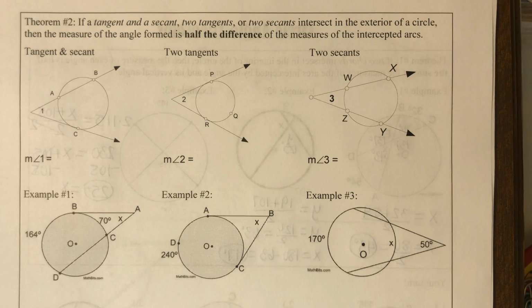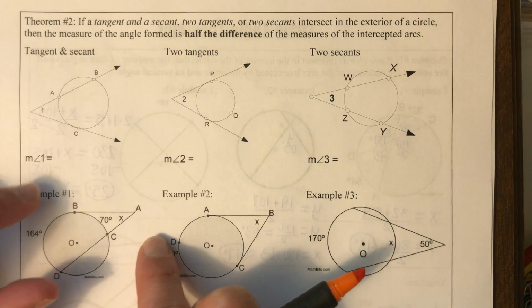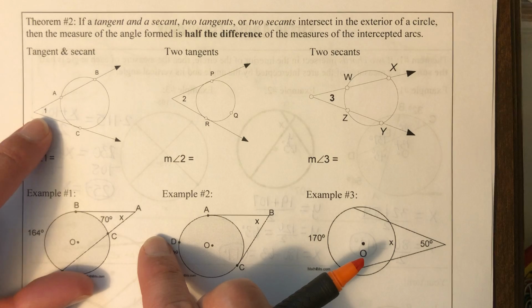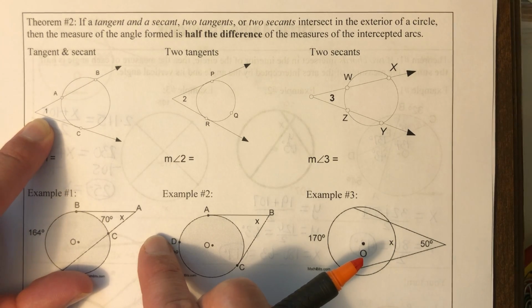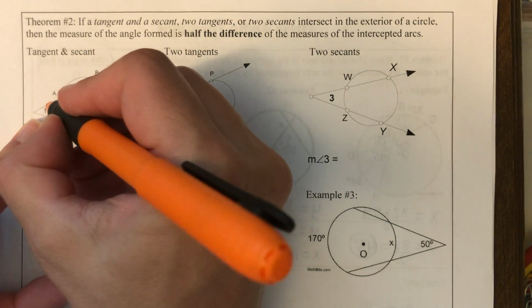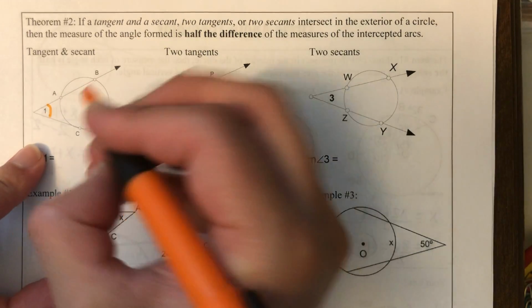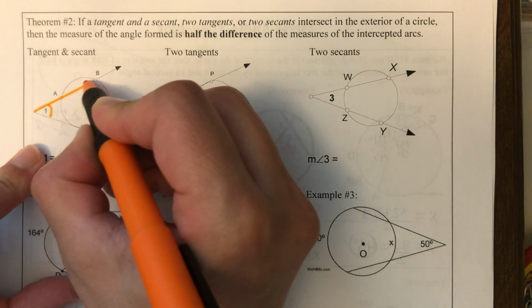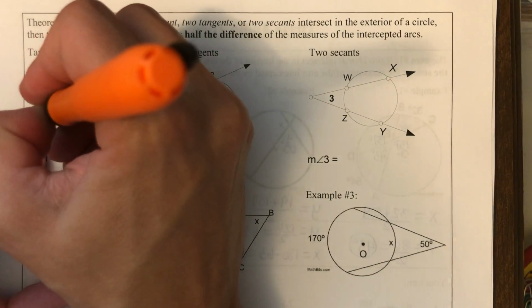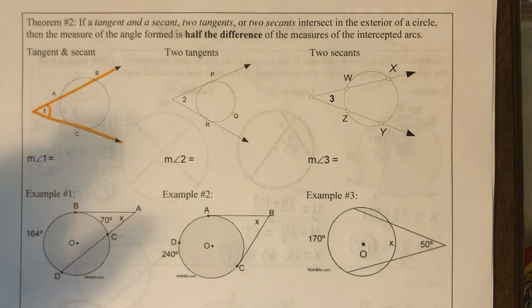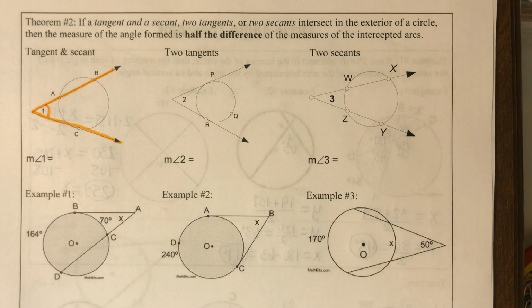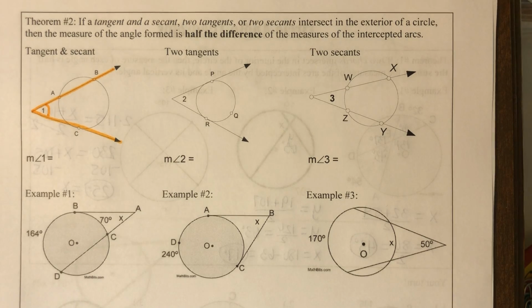So I'm going to highlight to show you. How these formulas start is with an angle outside the circle. So this angle 1 here, I'm going to highlight my secant and my tangent, and I see the 2 arcs that it cuts off.